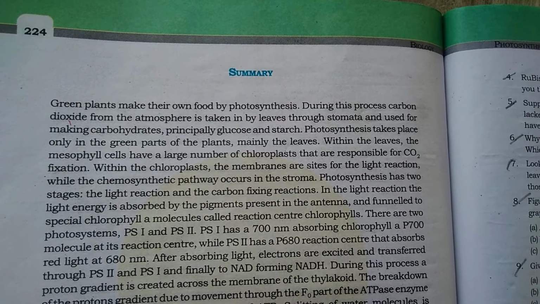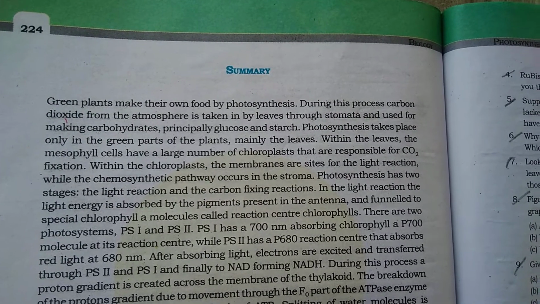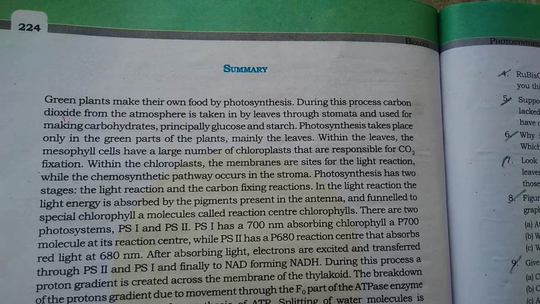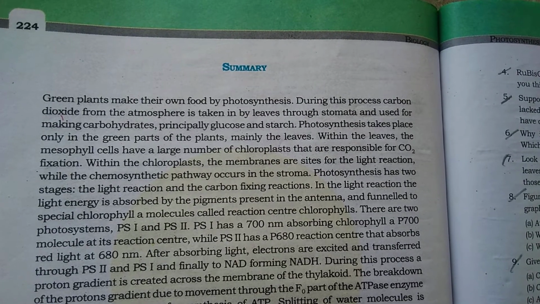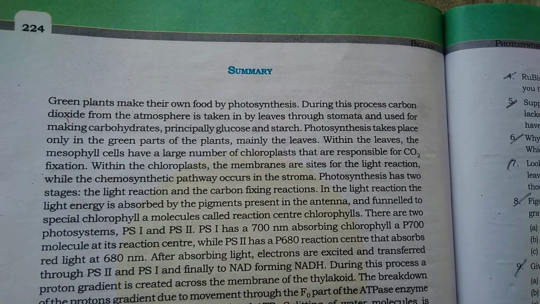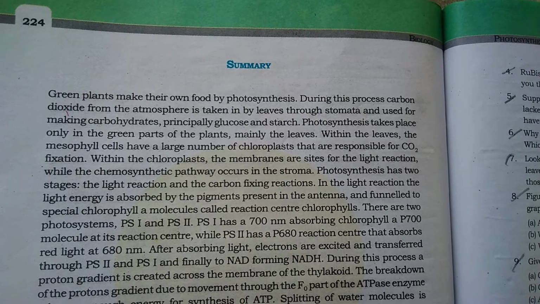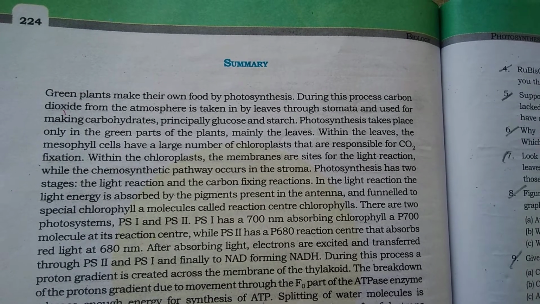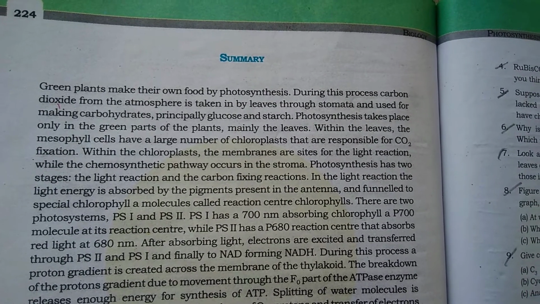In the light reaction stage, the light energy is absorbed by the pigments present in the antenna and funneled into special chlorophyll a molecules called reaction center chlorophylls.